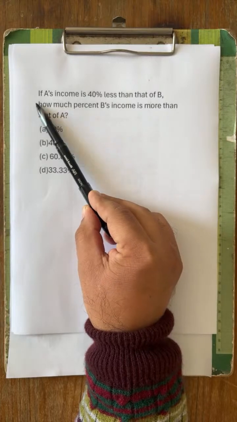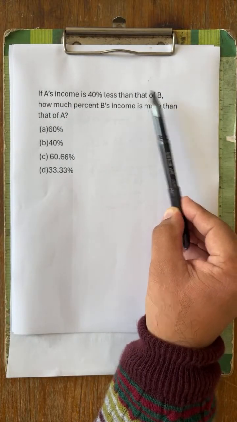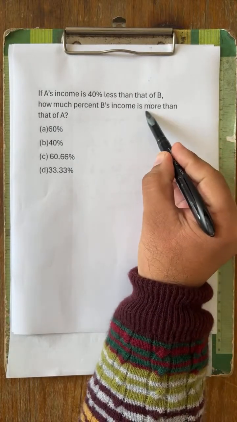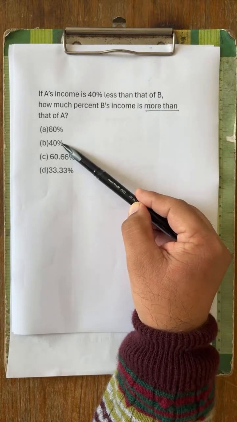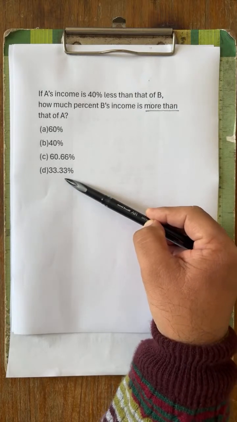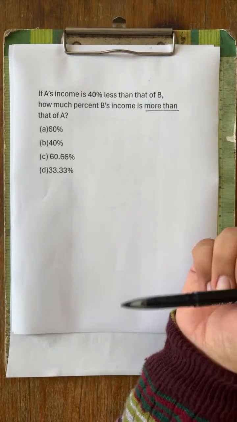The question says if A's income is 40% less than B, we have to find how much percent B's income is more than A. Solve it and write your answer in the comment section.